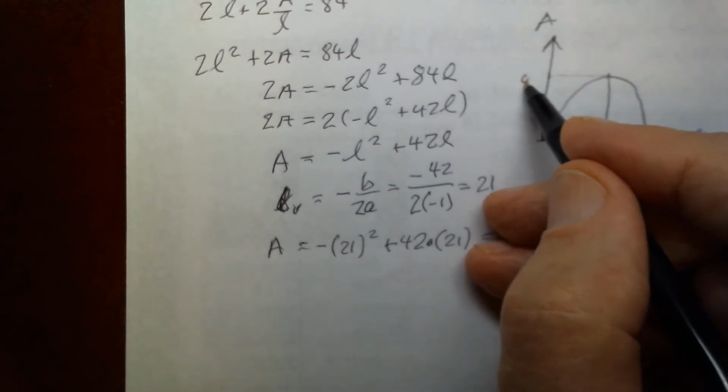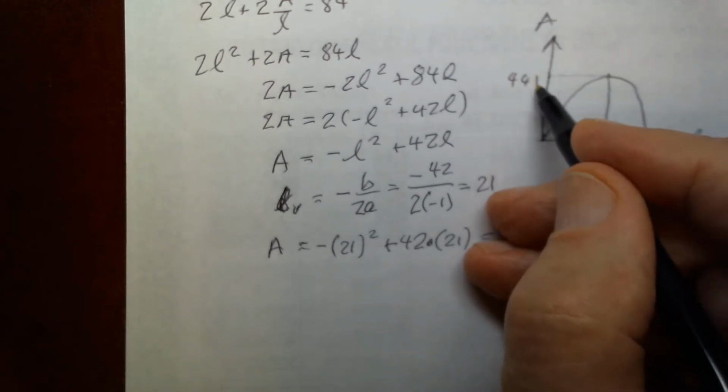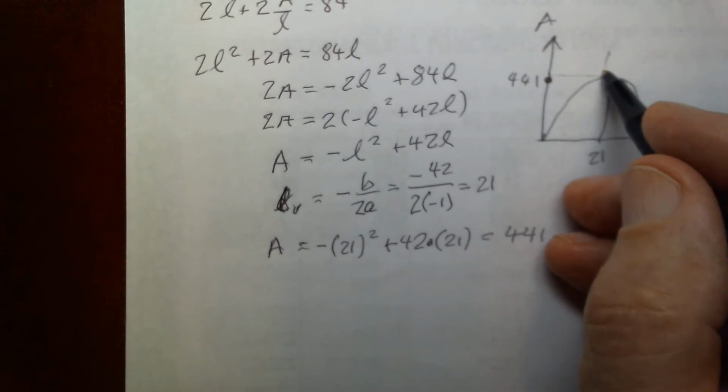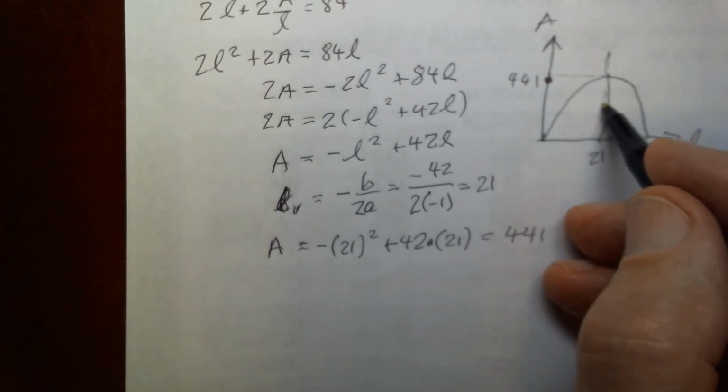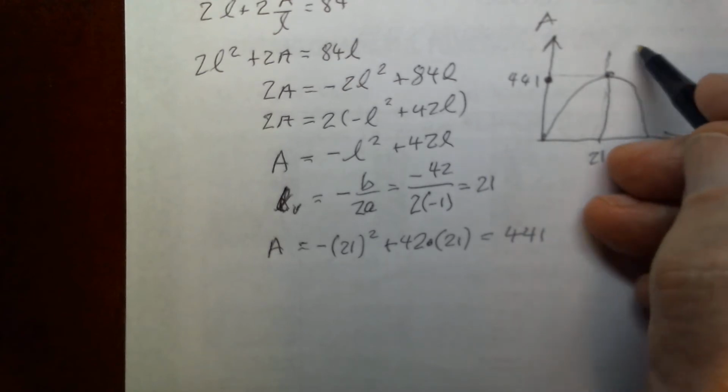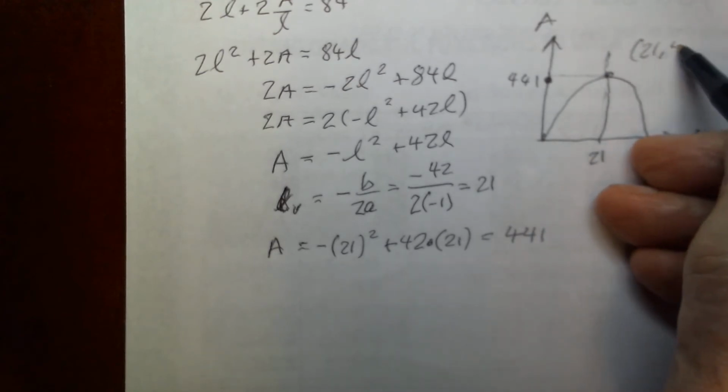So 441 is here. Since this is the line of symmetry, we have the vertex at this point. So the vertex has coordinates 21, 441.